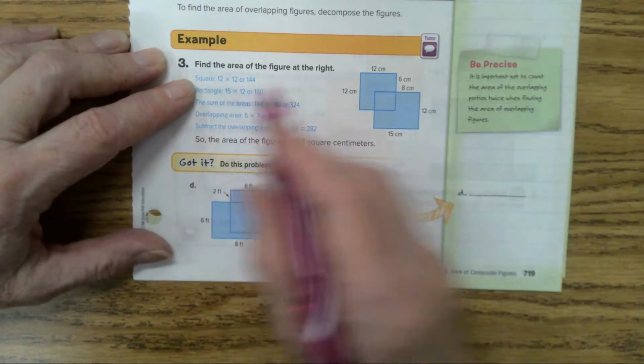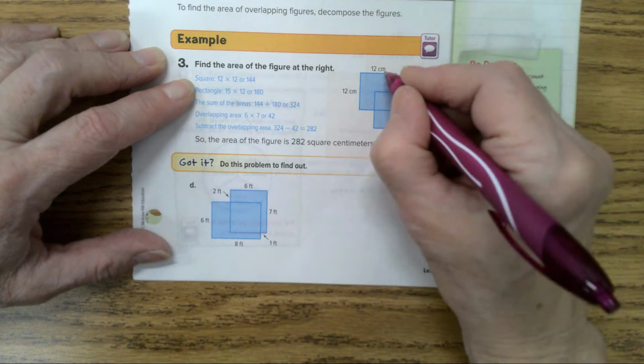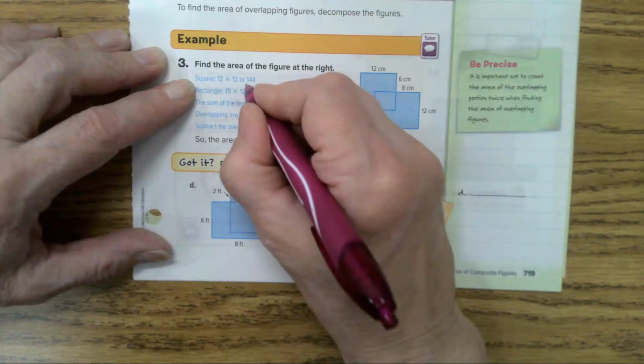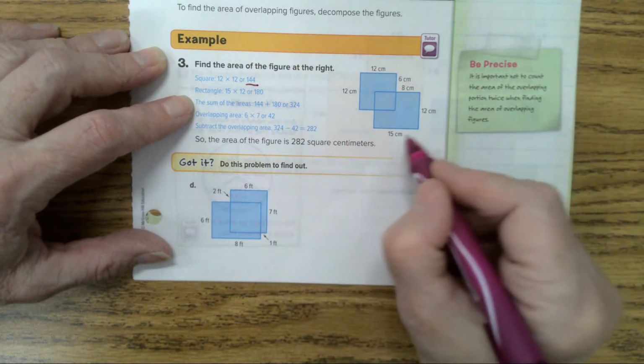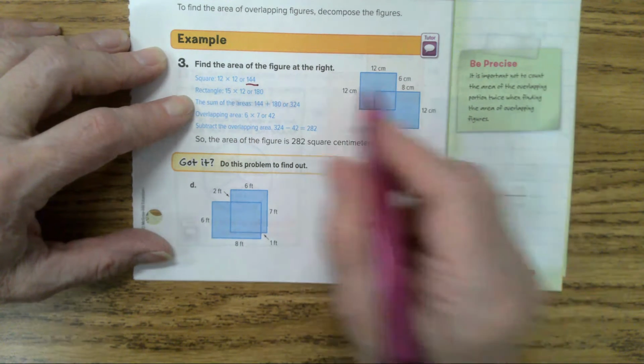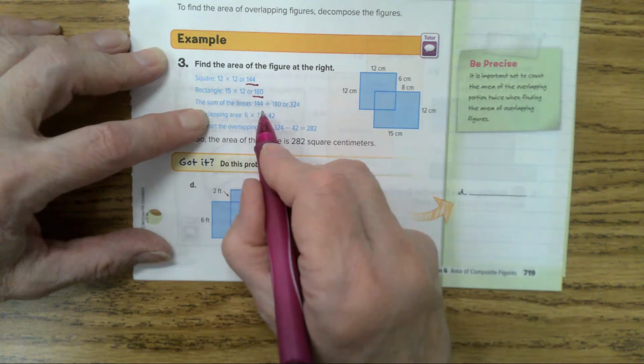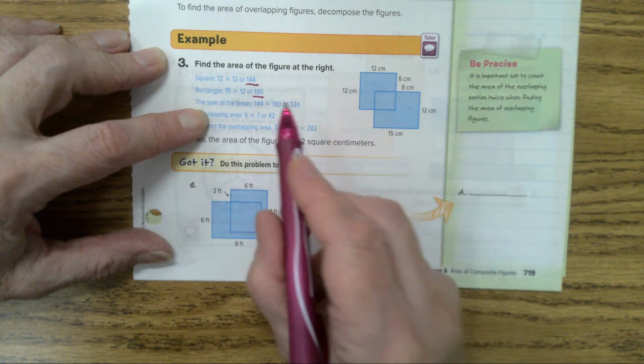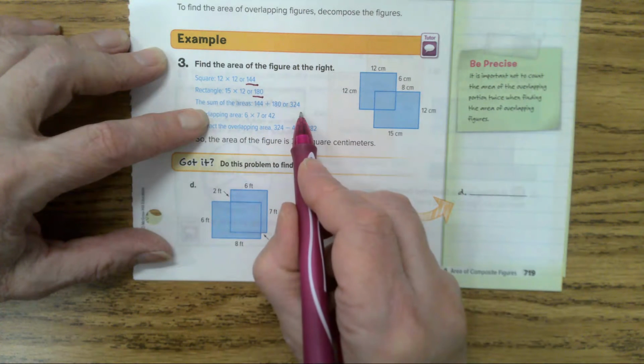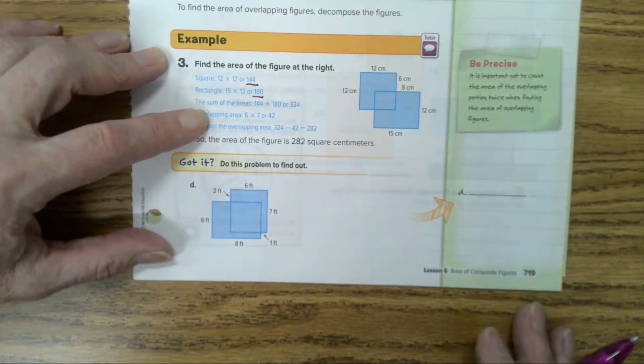The square is 144, 12 by 12. You see that? They get 144. You find the area of the rectangle, 15 times 12, 180. Now the sum of the areas, 144 plus 180 is 324. But they overlap, don't they?